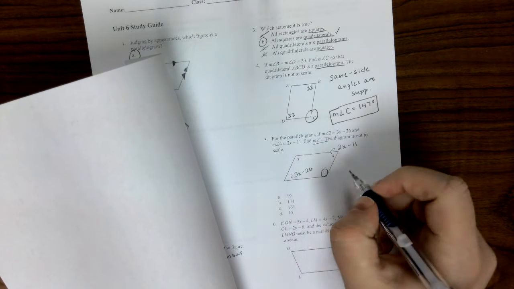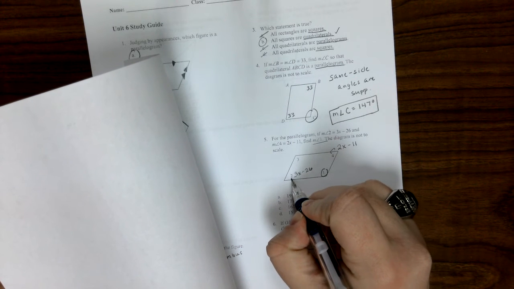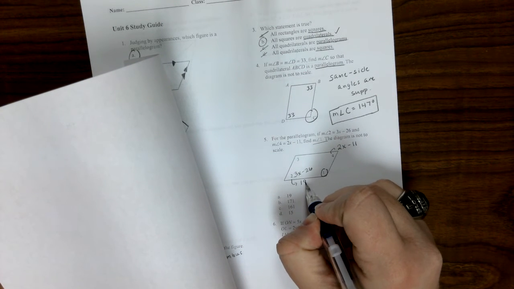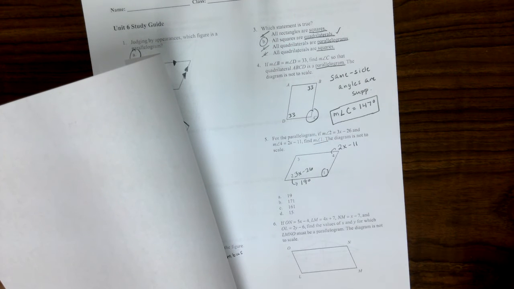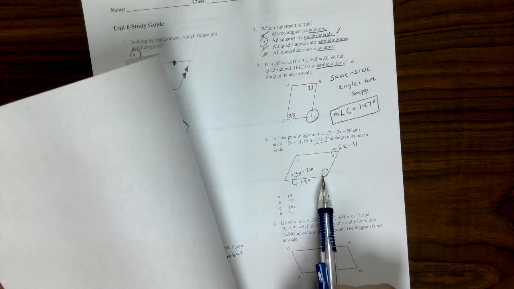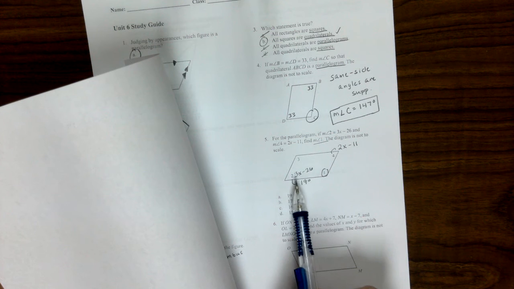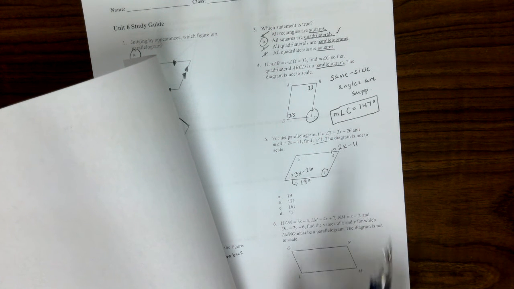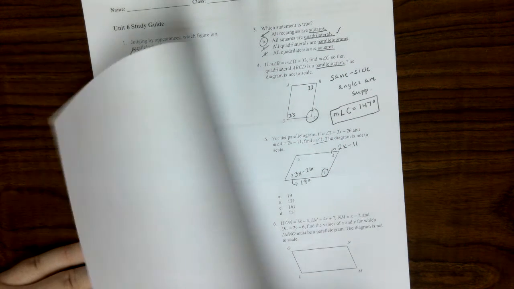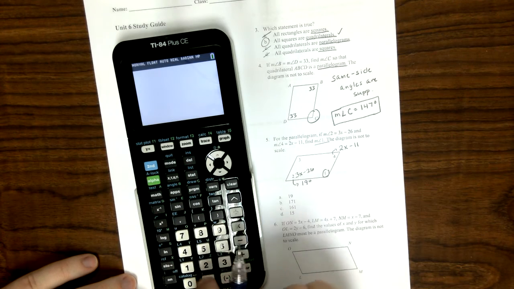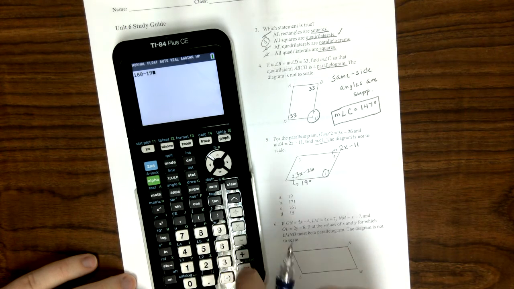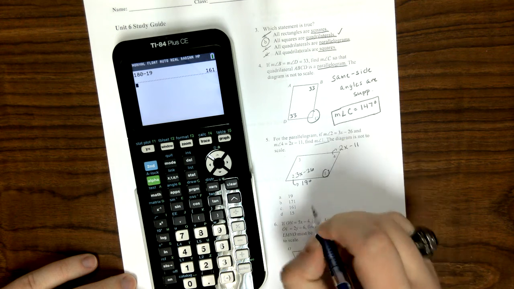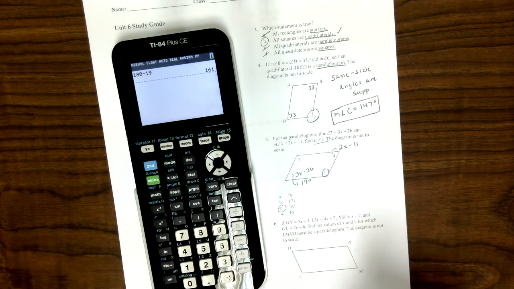So that means angle 2, I found it to be 19 degrees. And like we said earlier, 1 and 2 are same side, which means they have to add up to 180. So to get 1 now, I'm going to do 180, subtract the 19 I just found. And so it's 161.